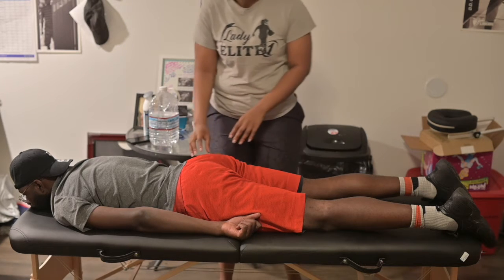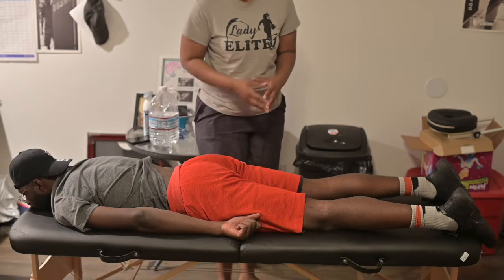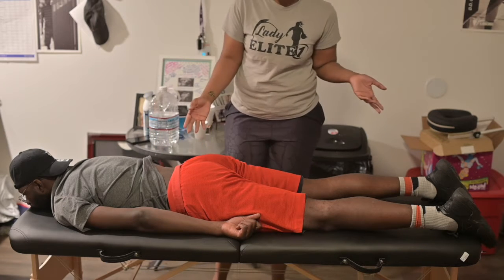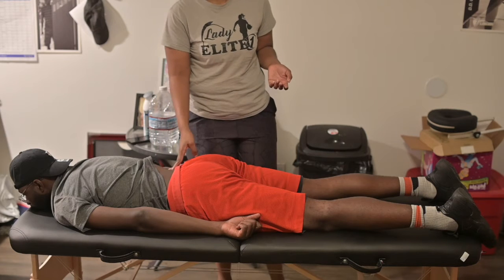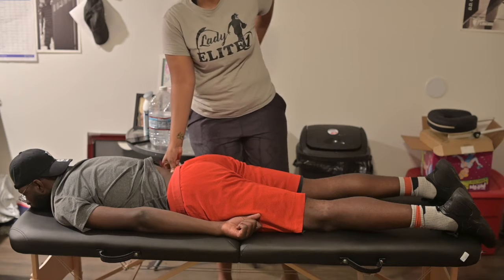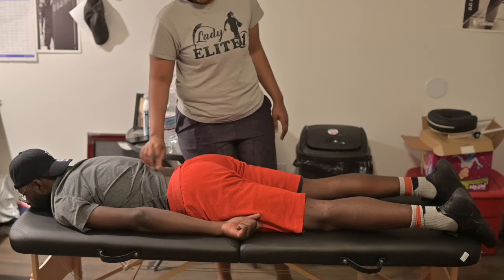So again, the gluteus maximus is here. The area that's palpable is the crest of the ilium, the posterior side. And it's easier to find if they have dimples in their back, you can use that as a reference. So this should be about here.